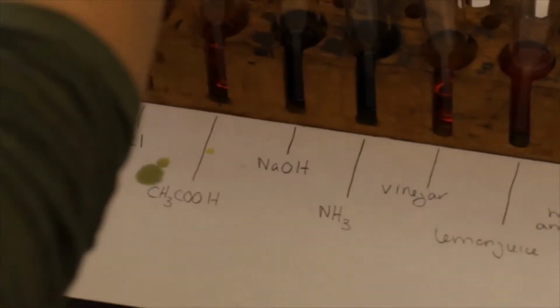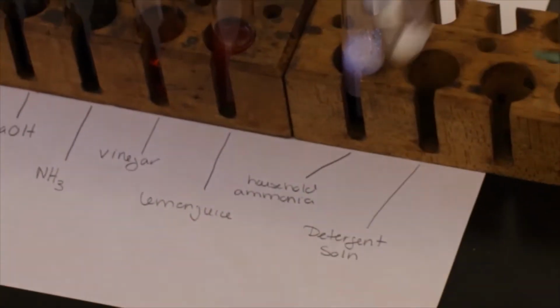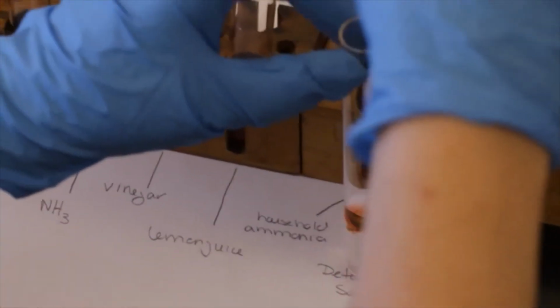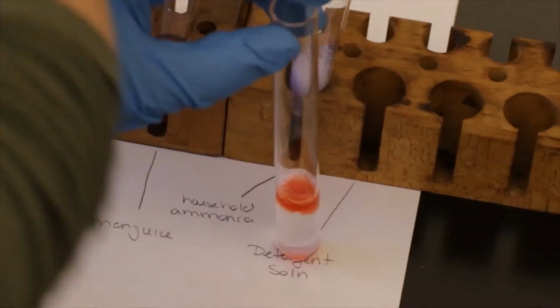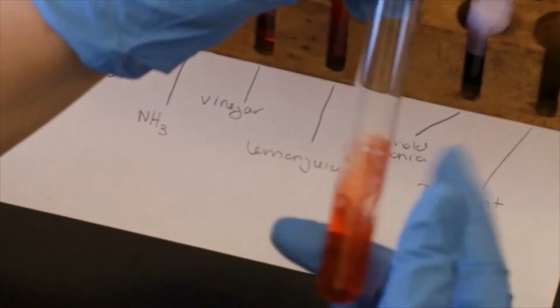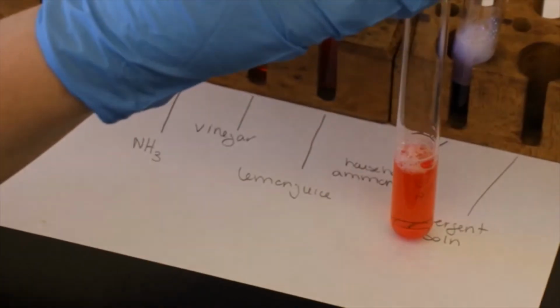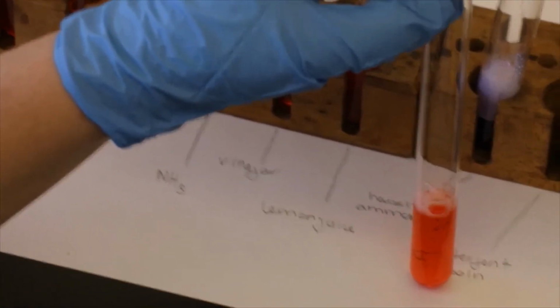Now if we try the detergent solution, that is our hand soap. Put a few drops in. And we're going to mix this up. Our hand soap, surprisingly, is a little orange.